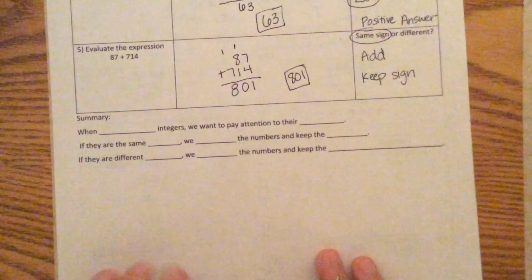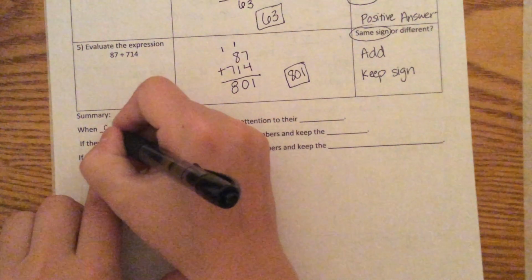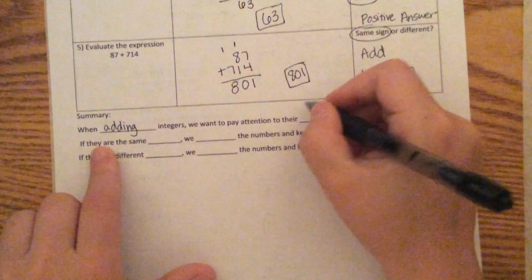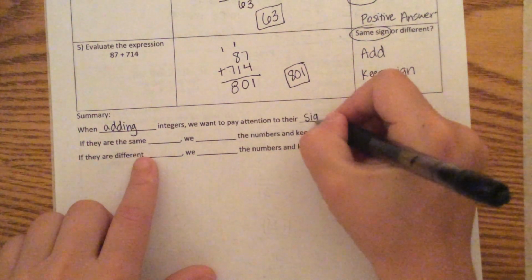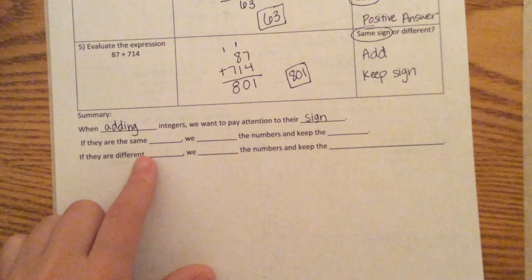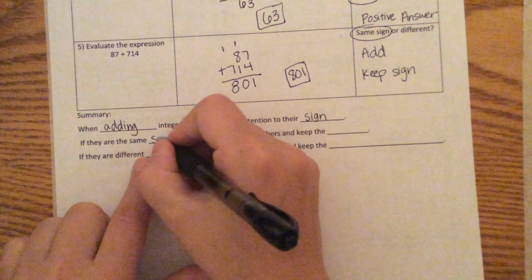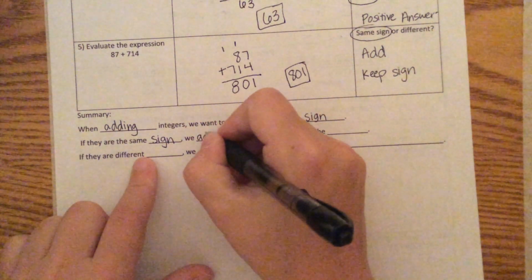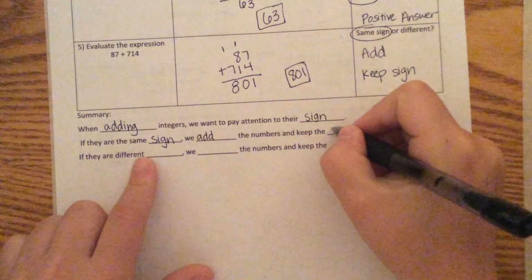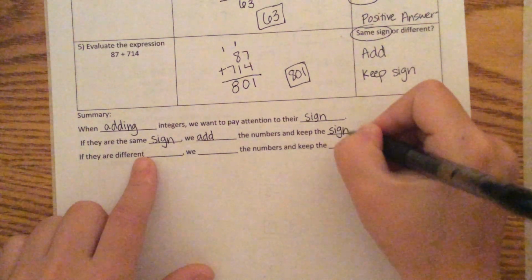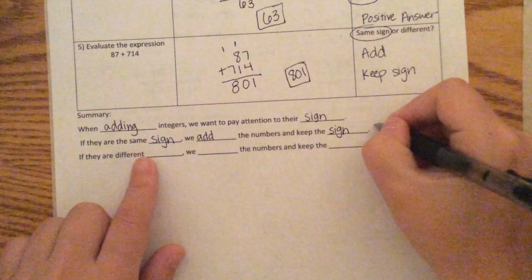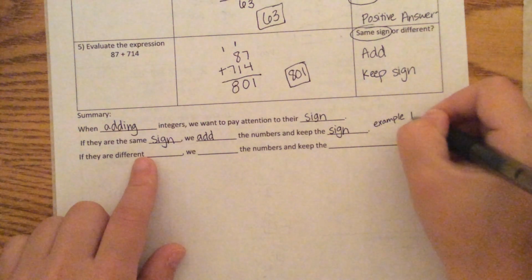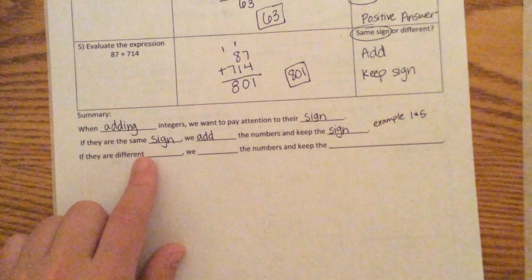Alright, summary. When adding integers, pay attention to their sign. If they are the same sign, we add the numbers and keep the sign. This is like examples 1 and 5. Okay?